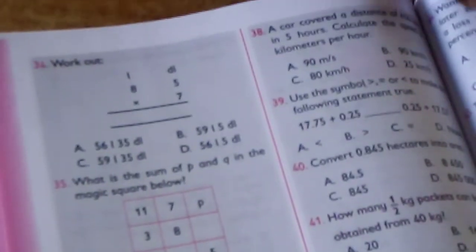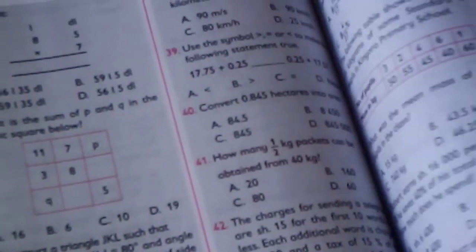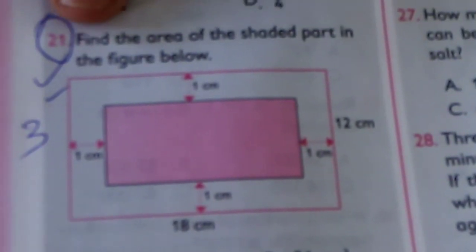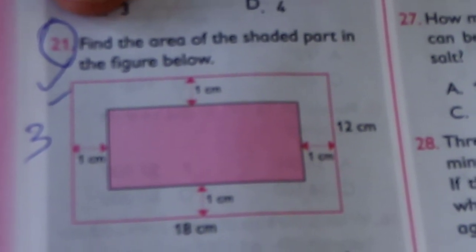Here is number 1. The question: find the area of the unshaded region in the diagram below. So this is number 1. Then this was number 2. Then this is number 3.